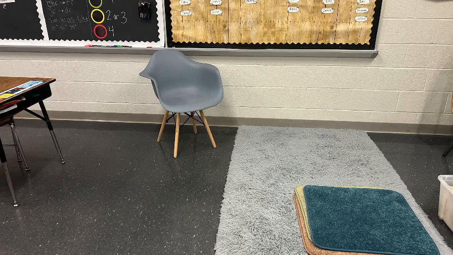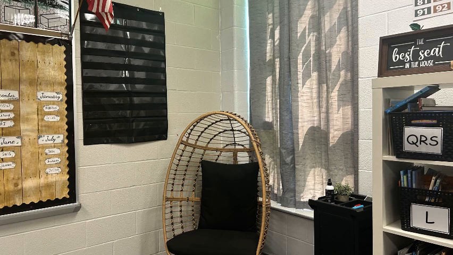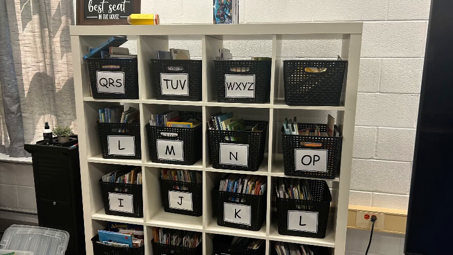And then as you continue to round the corner more, we have what I like to call our reading throne. The students can use some of their points from our reward system to buy sitting in the reading throne during silent reading time for the week. The students absolutely love this. So these are some of our flexible seating options that you see. So as we continue on, right next to that is our little classroom library area.